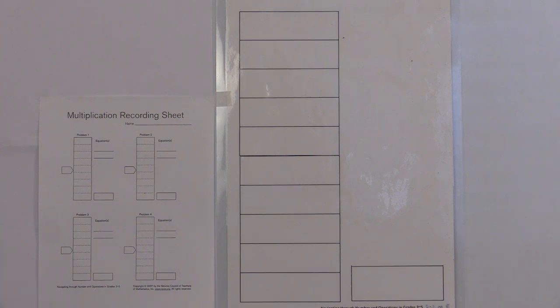So one number represents the number of groups, the other number represents the number in each group, and then we are trying to find out the total. The total is going to be our answer. That's what we are trying to do for a multiplication problem. So the first number represents the number of groups and the second number represents the number in each group.